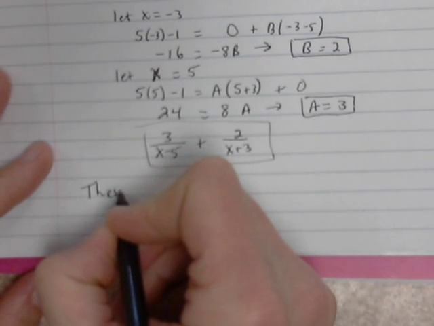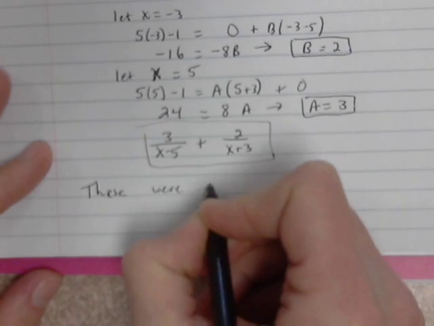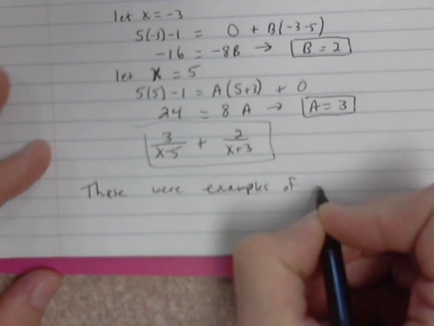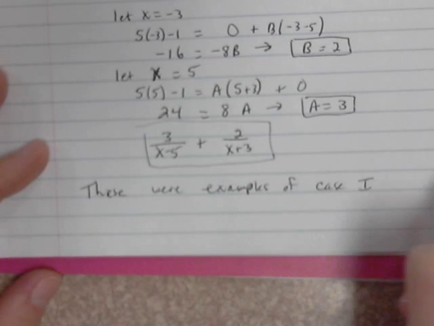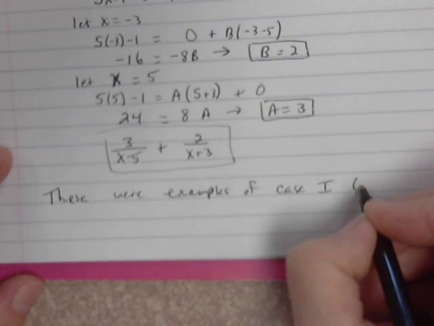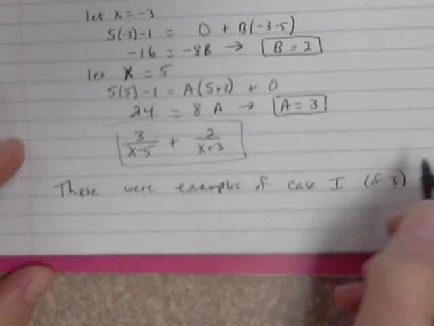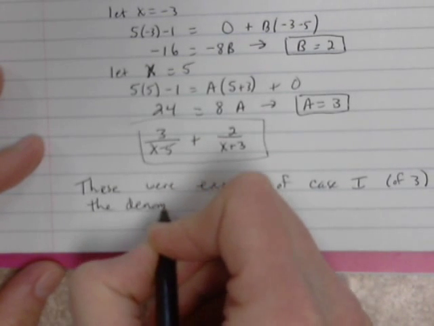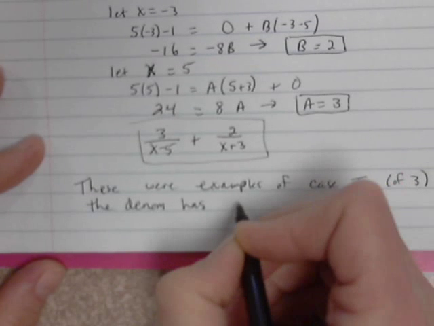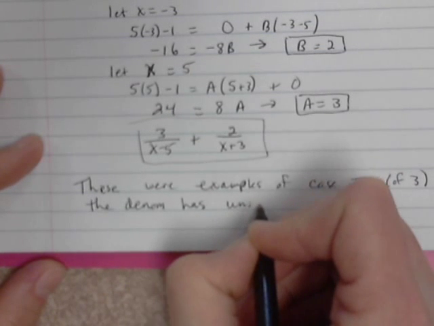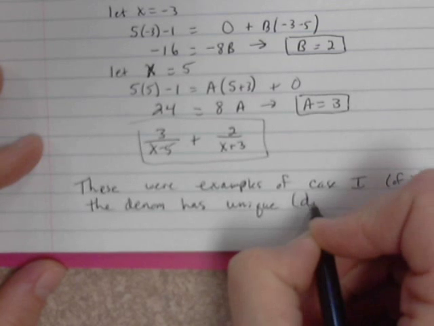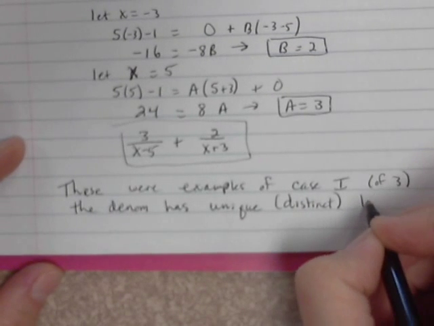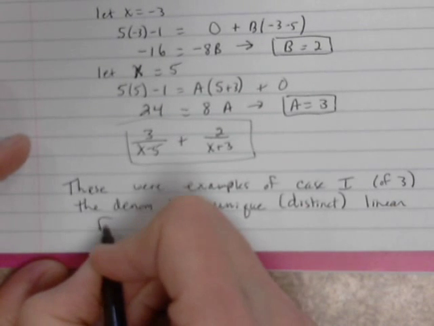These were examples of case 1 out of 3, where the denominator has unique, or in other words, distinct, linear factors.